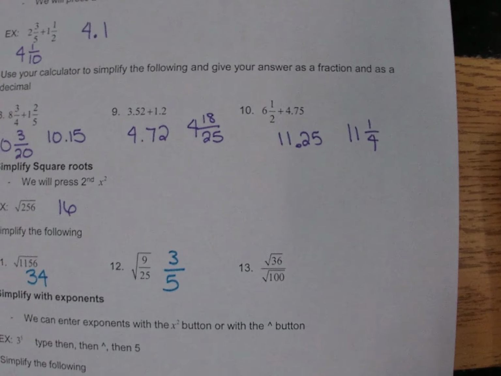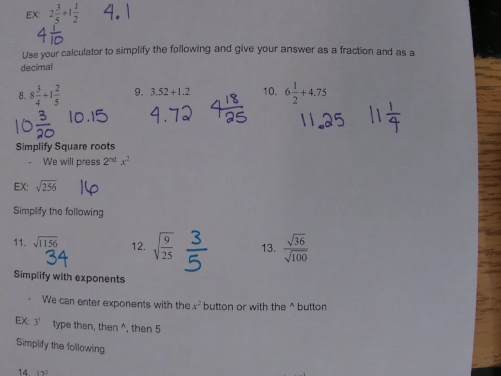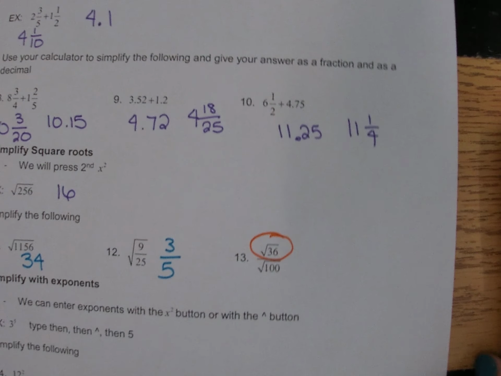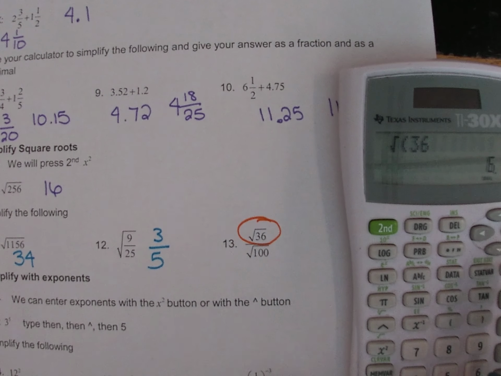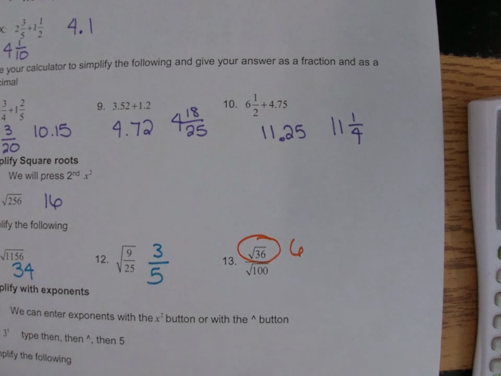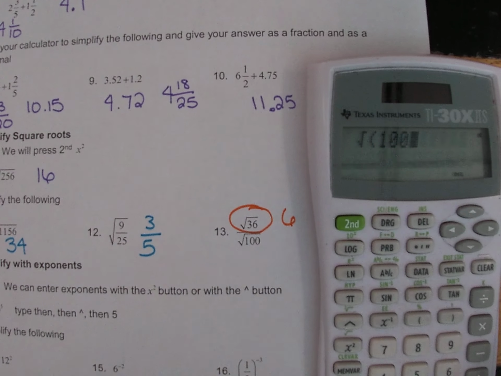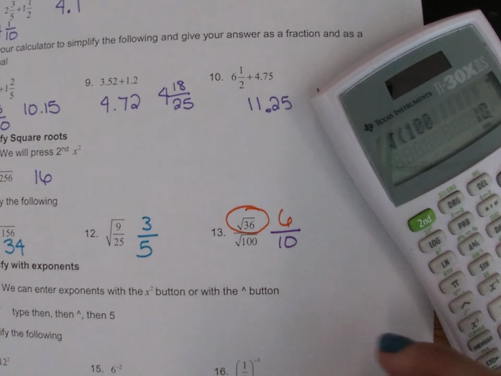Now, the problem comes into play when we have multiple things happening on the top and the bottom. Yes, there's a way you can type that all into your calculator, but I think it is easiest to just worry about the top of the fraction and then worry about the bottom of the fraction. So do this first, which gives us 6. Do the denominator second, which gives us 10, and then worry about this 6/10.